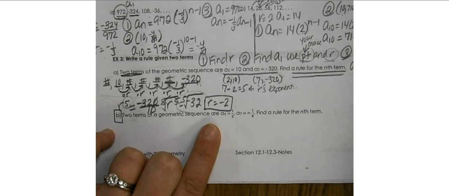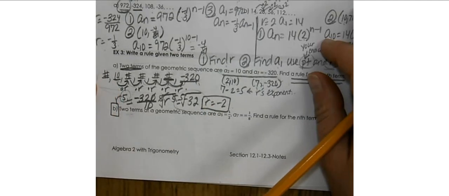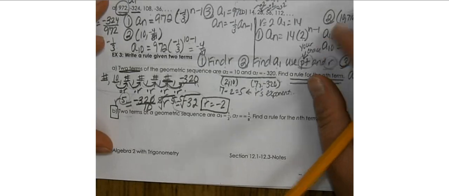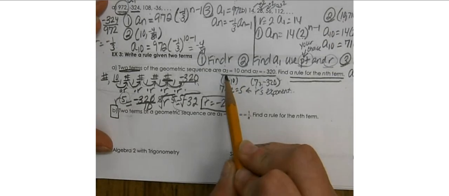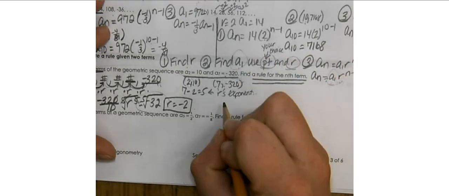So now that I know what r is, the next thing I need to do is identify what my first term is. Now, some of you might say, well, can't you just use r and divide backwards and come up with your answer? Yeah, you could do that. However, I'm giving you nice numbers right now. I could potentially give you the 20th term and the 70th term, and that could be a lot of extra work in order for you to come up with your first term. So I'm going to require you to identify your first term algebraically, and that's what I'm about to show you.